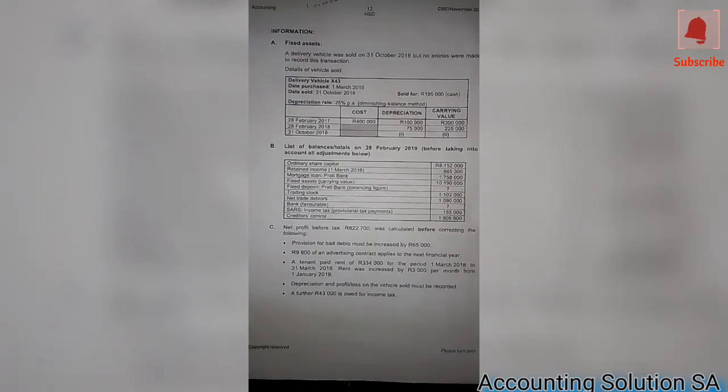Okay, here are our fixed assets. Number A, they say a delivery vehicle was sold on 31 October 2018, but no entries were made to record this transaction. Once you hear that no entries were made, it means that you have to deal with the transaction. Okay, details of the vehicle sold. They say delivery vehicle X43, date purchased 1 March 2016, and it was sold 31 October 2018, which is within our reporting period.